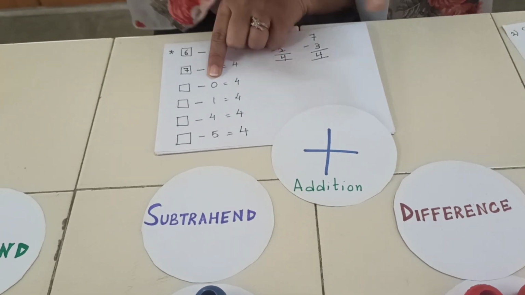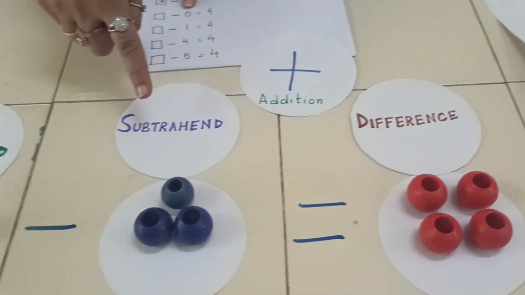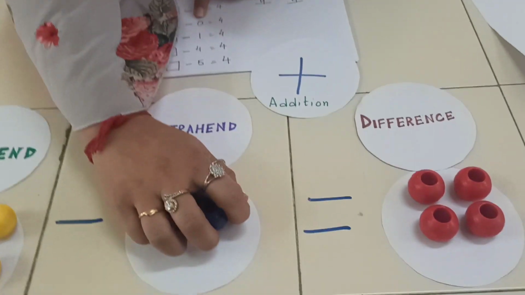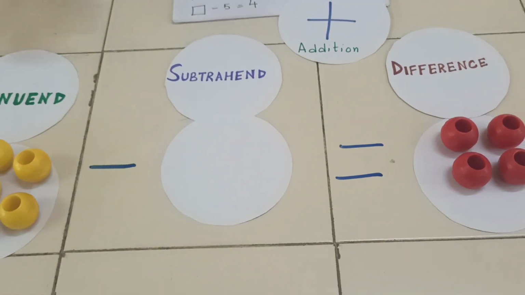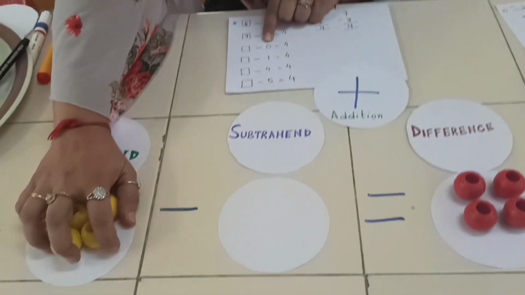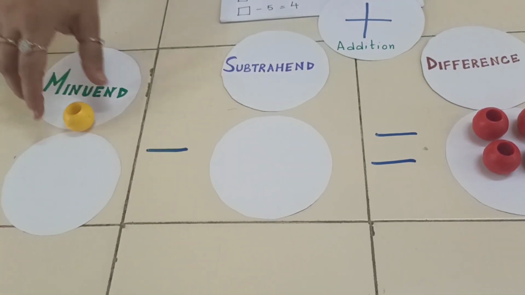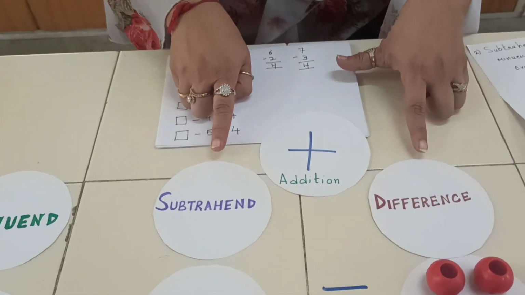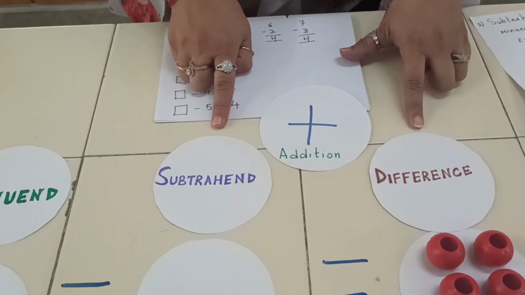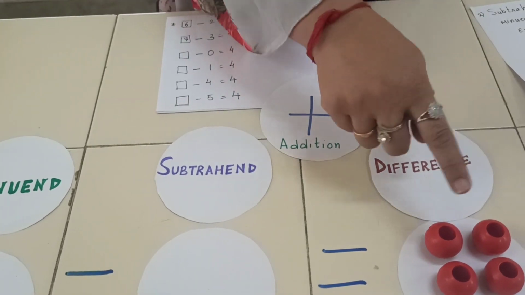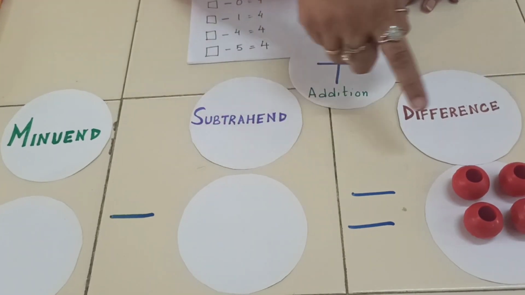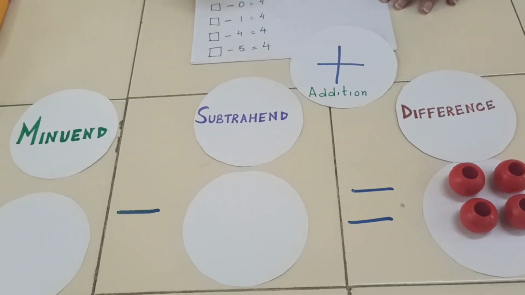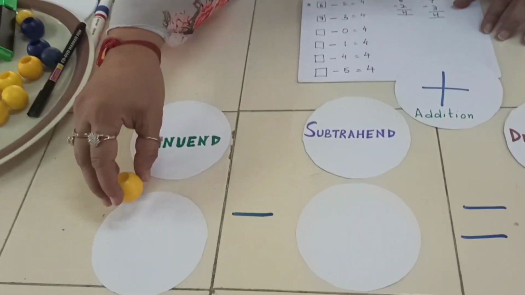My difference is 4, so I'm not going to change this. Subtrahend is 0. That means I need to remove all from here. And I need to find this. So I'm going to remove first this. Now, as you know, we have to add difference and subtrahend. So I'm going to add. Here I have 4. Here I have 0. That means it's going to be 4 only. So my minuend would be 4.